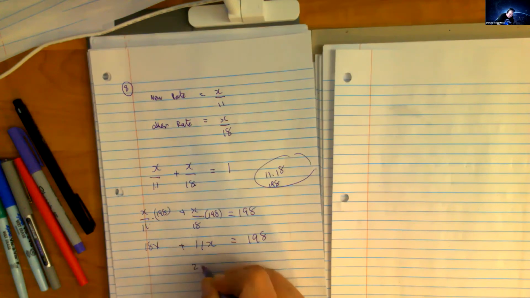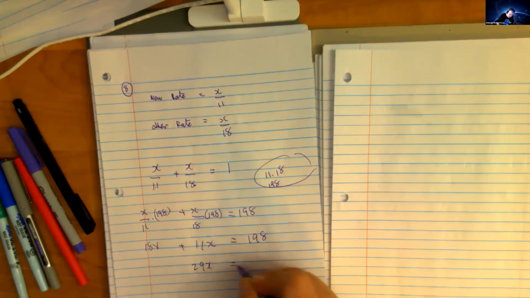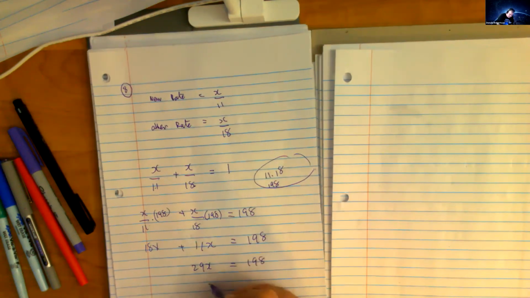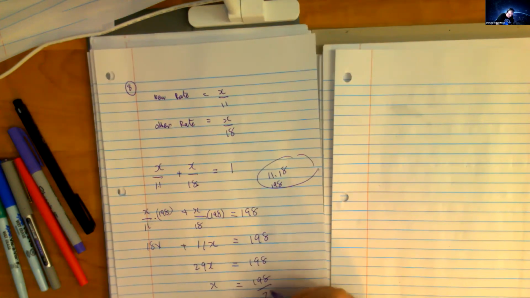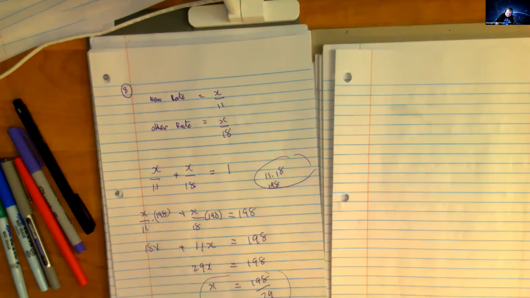So that's going to get me 29x equals 198. So that's going to get me 198 over 29. And I don't think you can simplify that, so I'm finished.